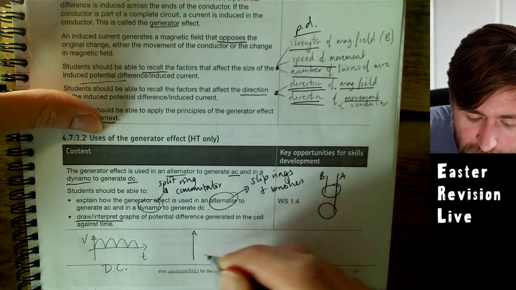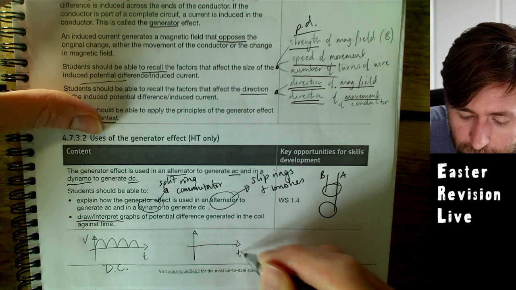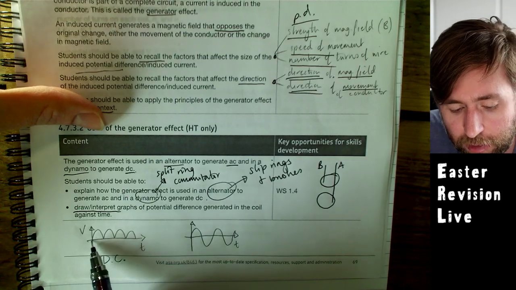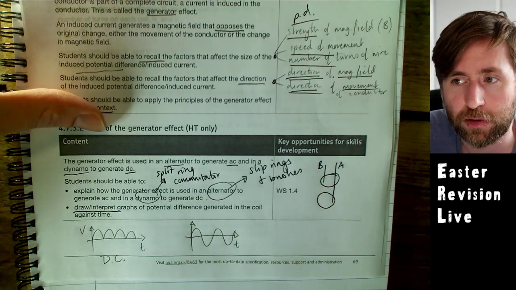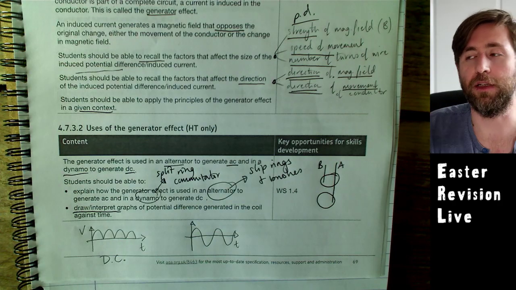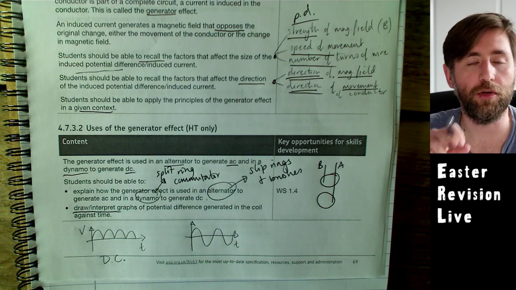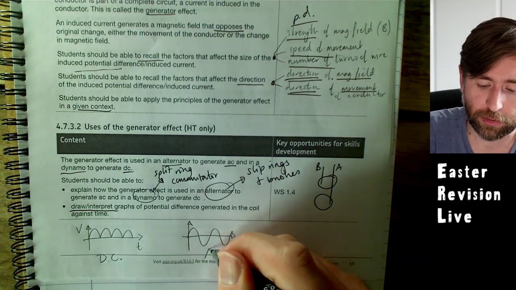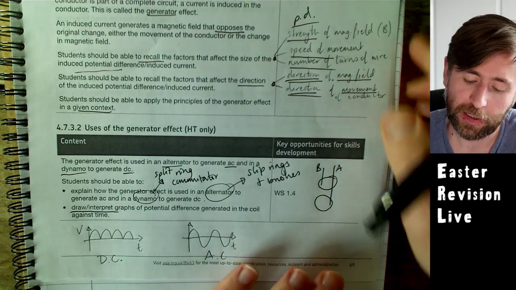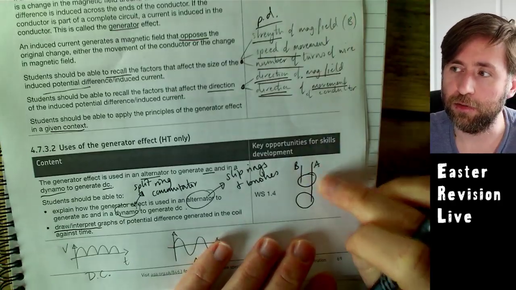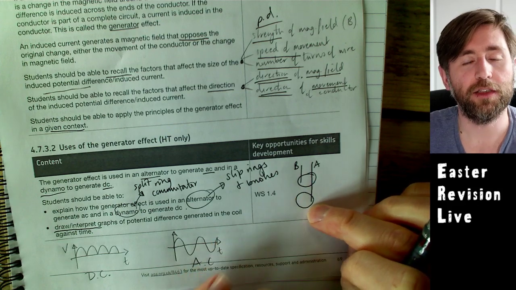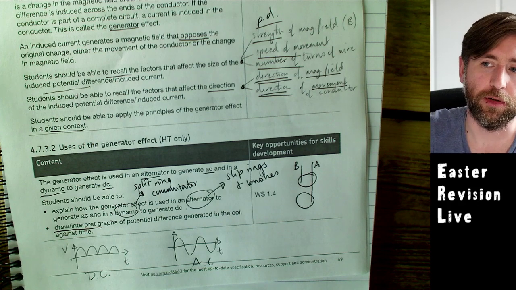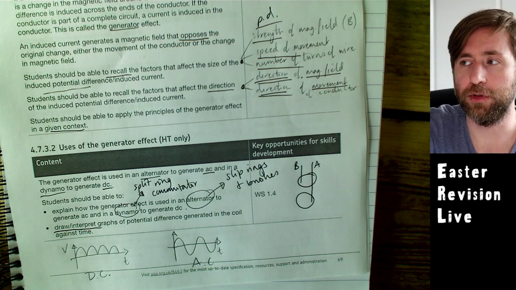And AC changes between positive and negative. You do get high and low in the DC, and that's because it's changing the angle between the coil and the magnetic field, but you don't get it going into the negative direction. With AC, side A is always connected to one place. Side A is going up and then down, up and down in the magnetic field. So it's going positive direction, negative direction, positive direction, negative direction.